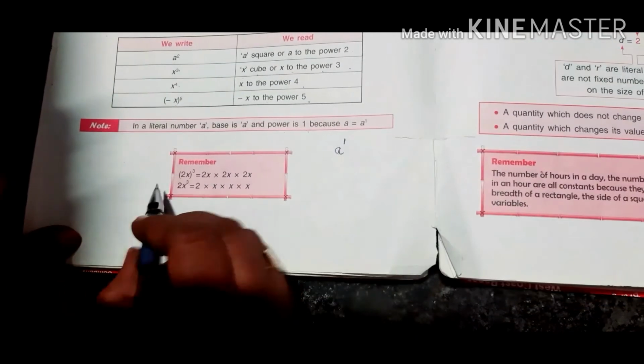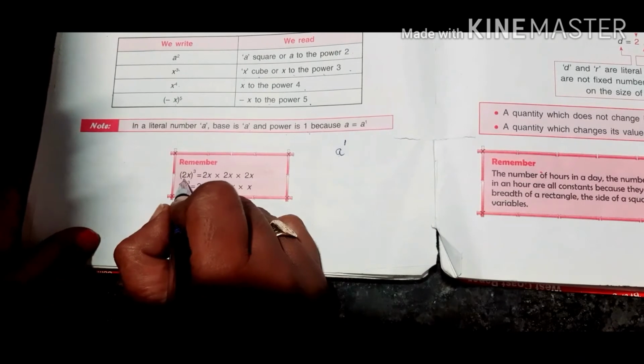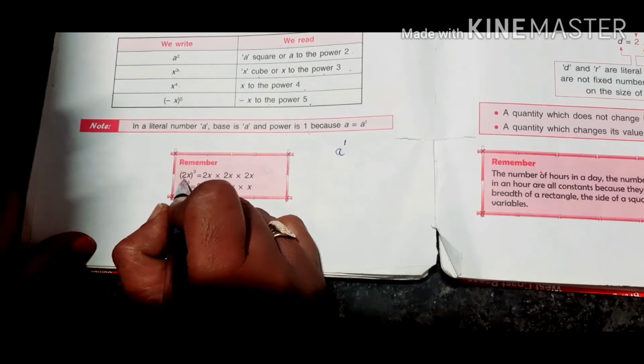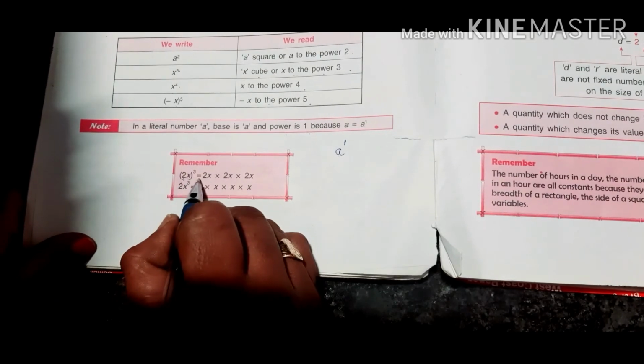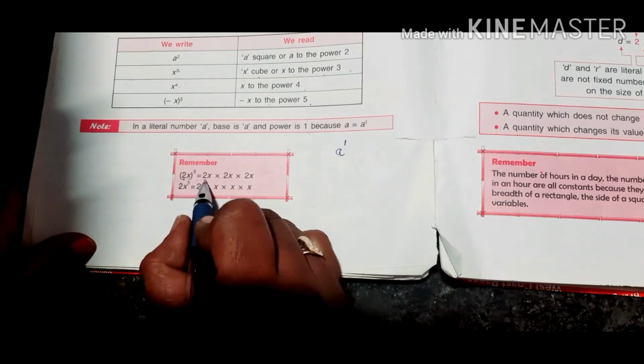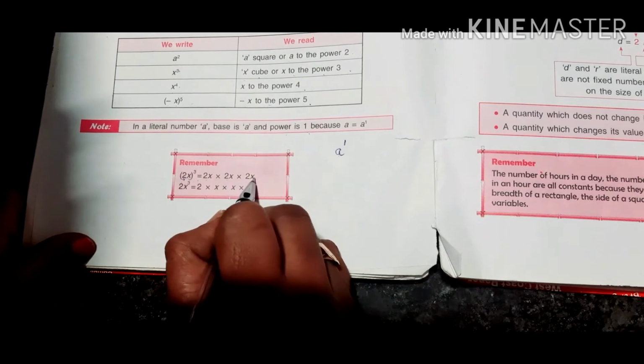Children, you have to remember how you multiply when you have the numerals or coefficients before the literal numbers. For example, here 2x whole cube. So this can be expanded as 2x multiplied 3 times, that is 2x into 2x into 2x.